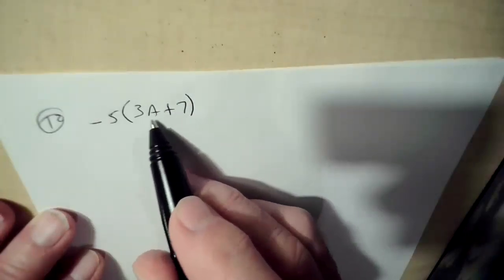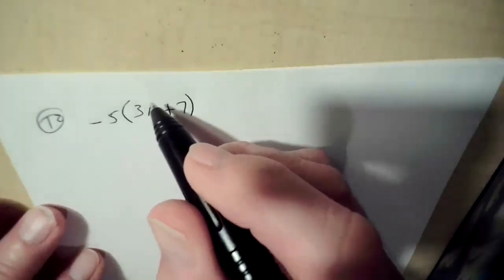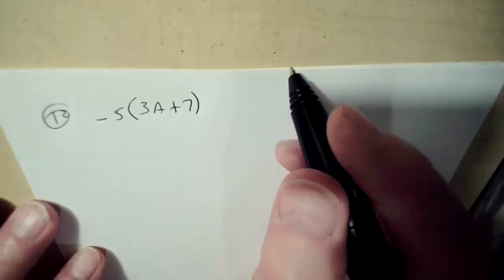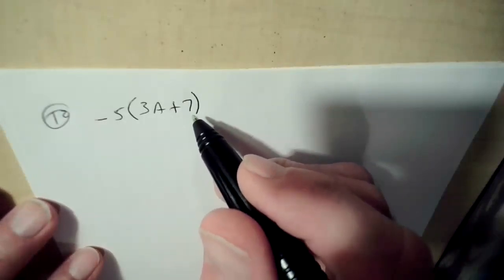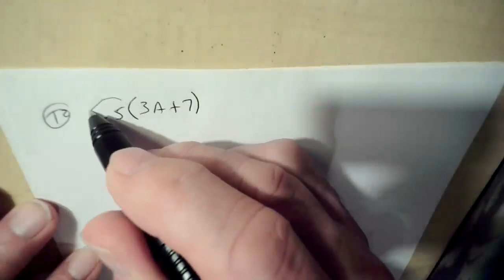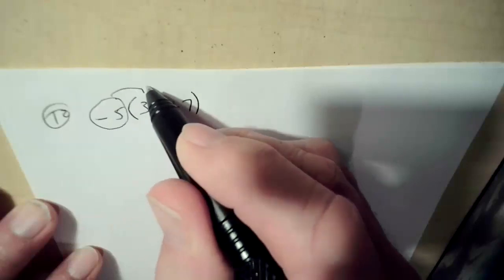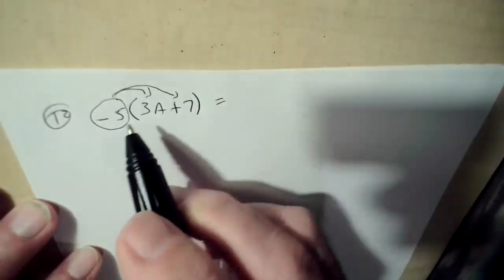First of all, can we combine any like terms here? No. So now we have the distributive property of multiplication. There are 4 properties. This is the only one I'm going to irritate you with because it's so important. We're going to multiply -5 times everything inside the parentheses.